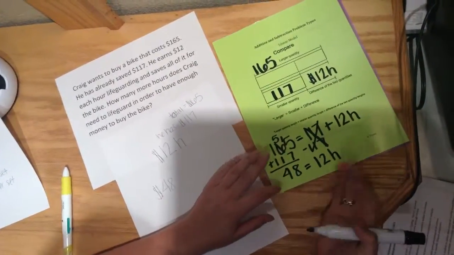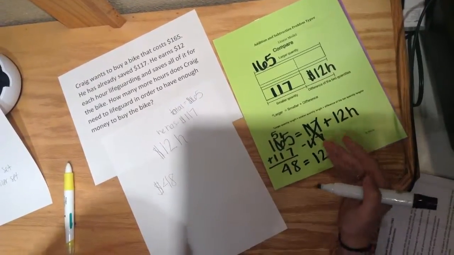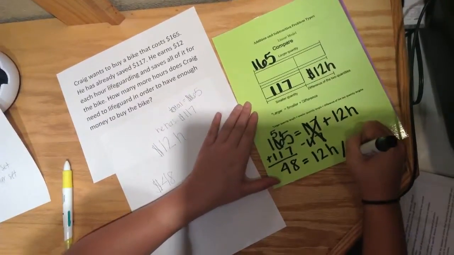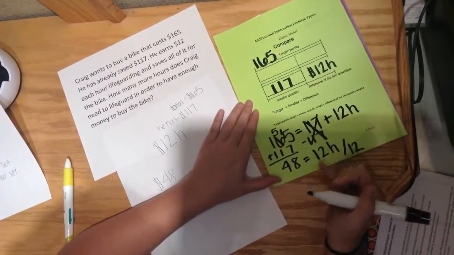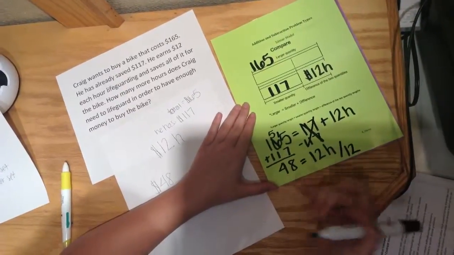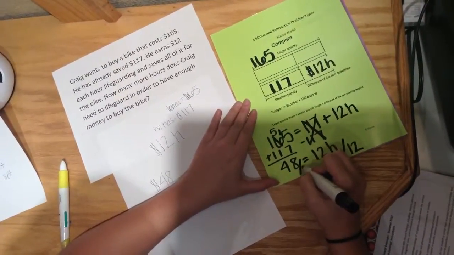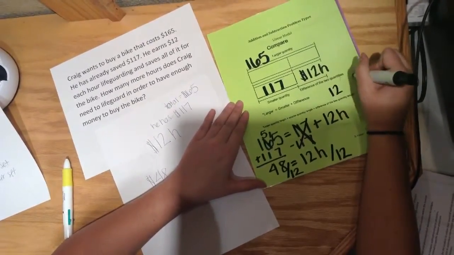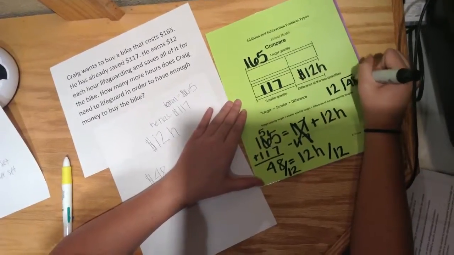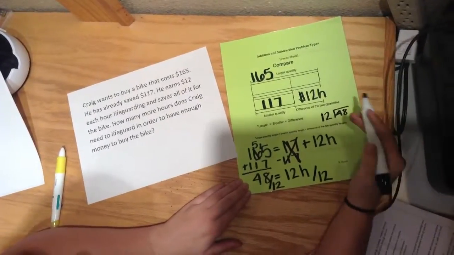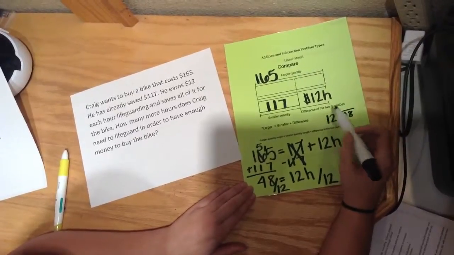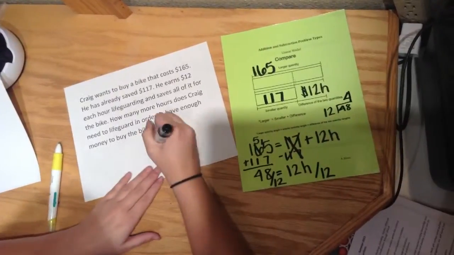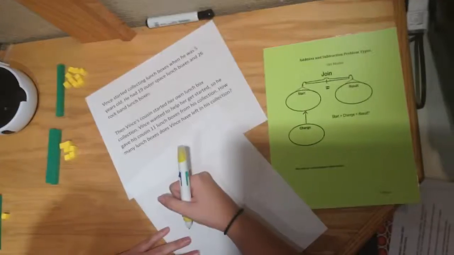So then once again, what you do to one side you have to do to the other. You would have to divide by 12 from the $12 an hour so that we end up with just H, the number of hours that we need to know he needs to work to get the $48. So you would also do 48 divided by 12. You can rewrite it if it helps you: 12 divided by 48. So using common multiples, we know that 48 divided by 12 is going to give us 4. So we know that Craig's going to have to work 4 hours.